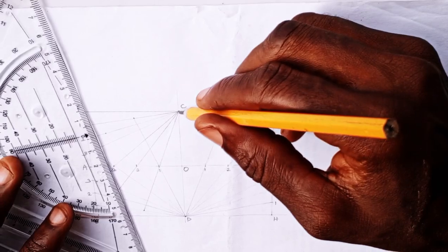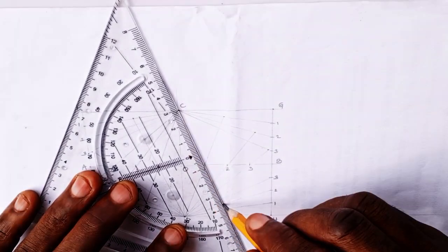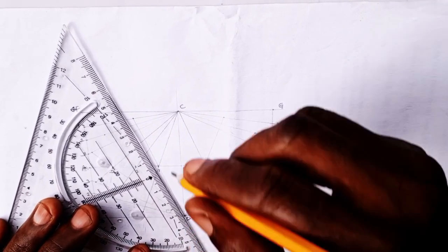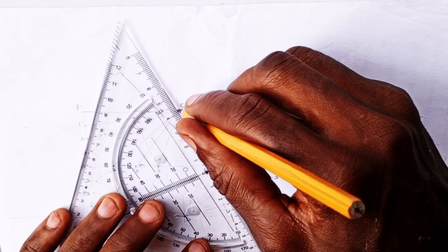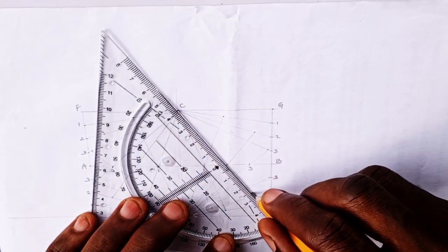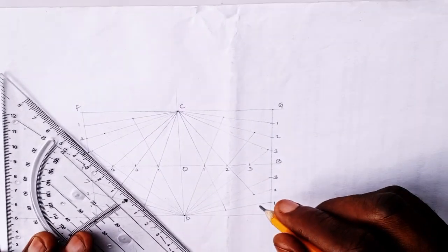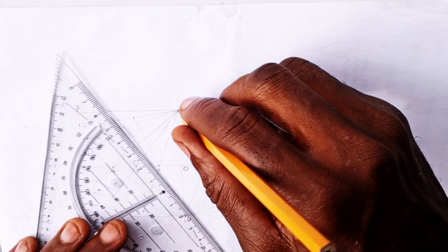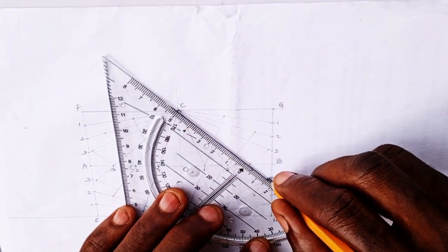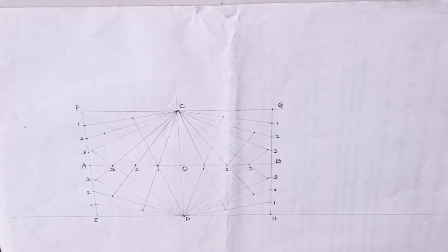So I'll draw a line from point C to intersect these radial lines, passing through 1, 2, 3 here. So line from C passing through 1 to stop at radial line 1 here. That will give me a point. Line from C passing through 2, stop at radial line 2. That should also give me another point. Then from C again, passing through radial line 3. That should also give me a point here. Good.